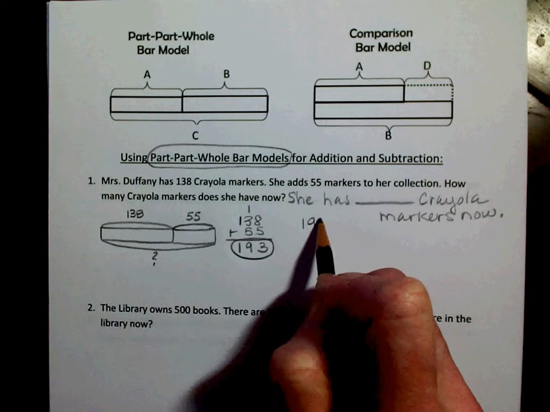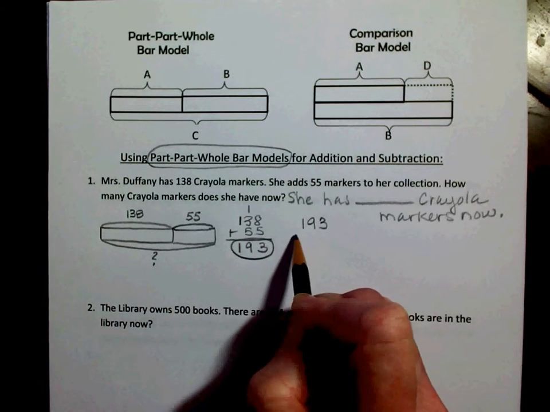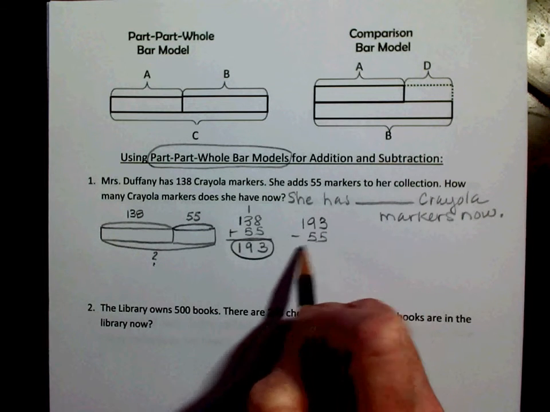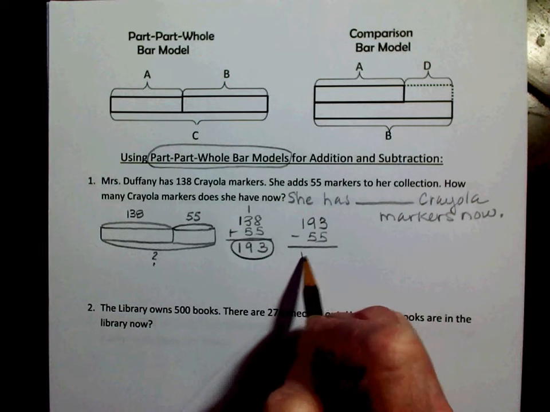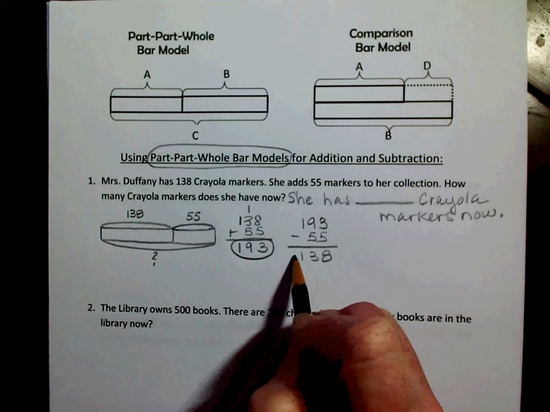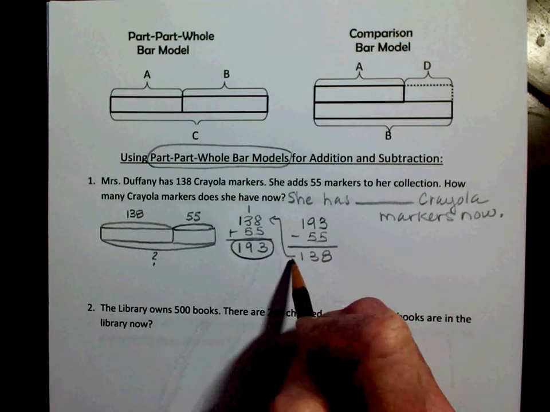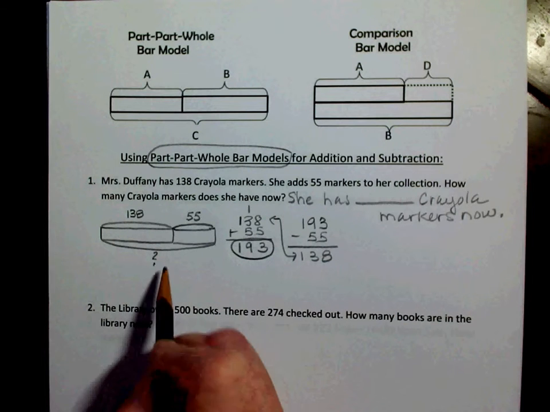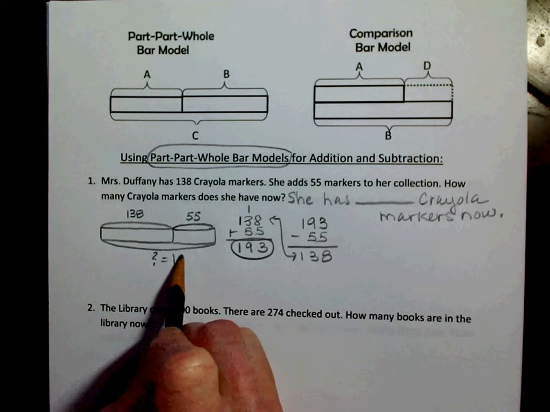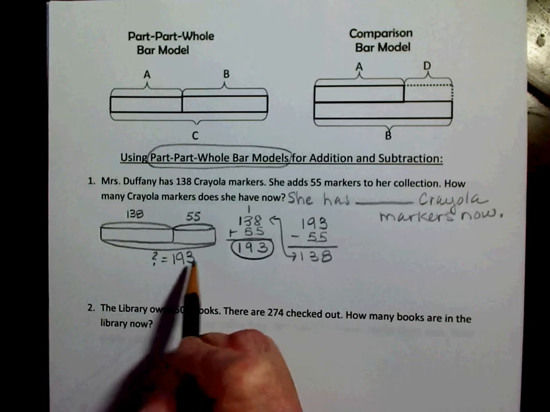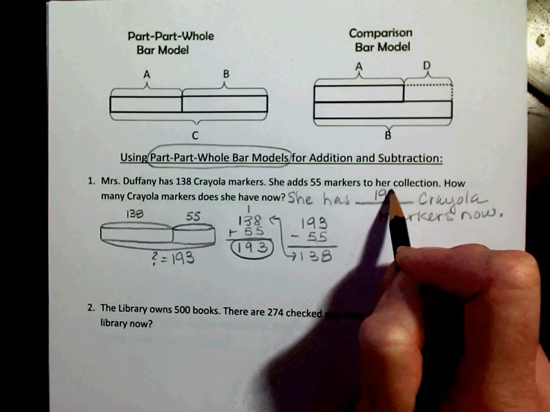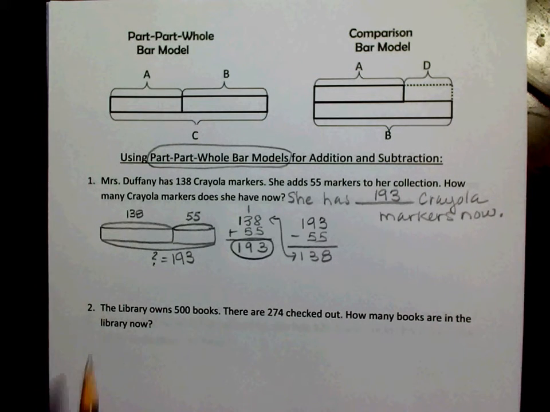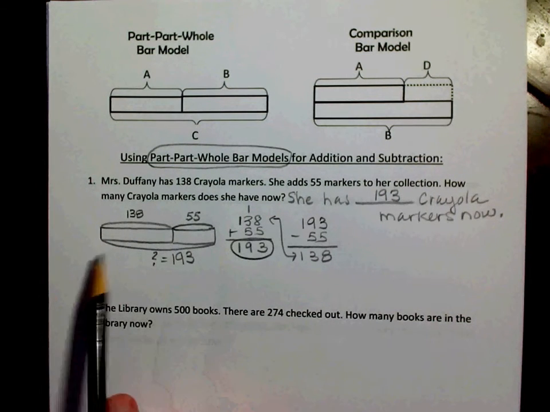So they would take their answer, 193, and this time they would subtract out 55. For the sake of time, I'm not going to do the math. I'm just going to take it for granted that we got it right, but we should come up with 138, which is what we started with. And we know that that's a reasonable number, and we've checked our answer. So we can put it in our answer sentence, 193. So that's when you have both parts and you're trying to find the whole.